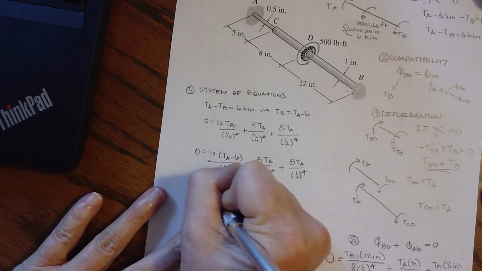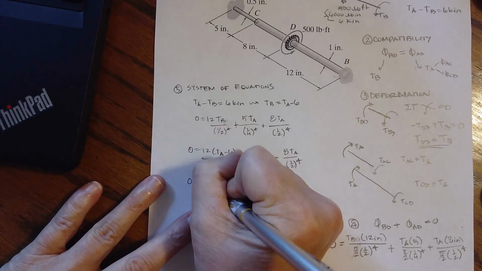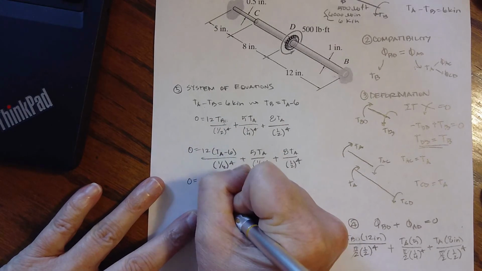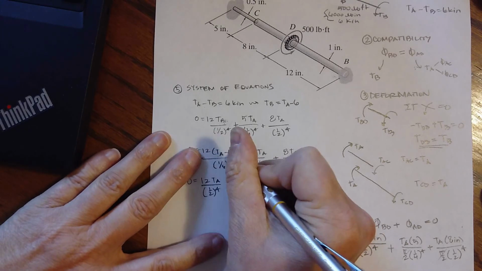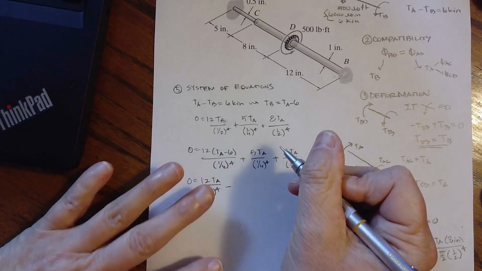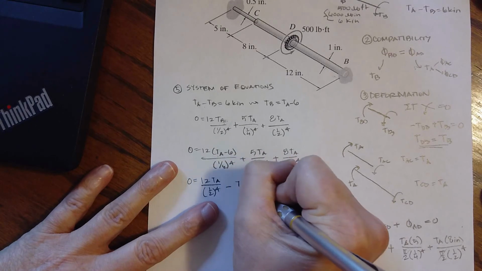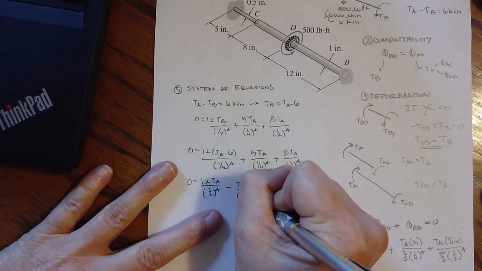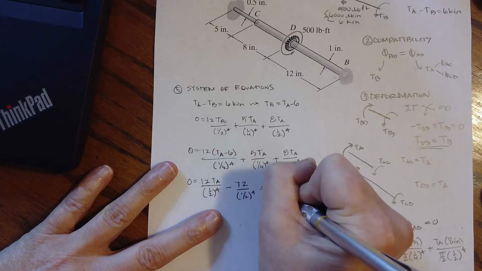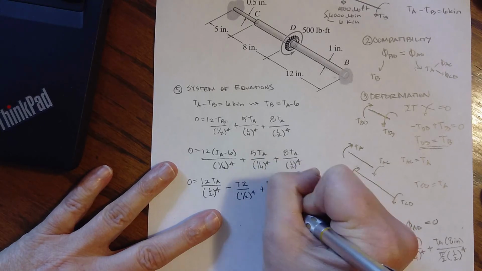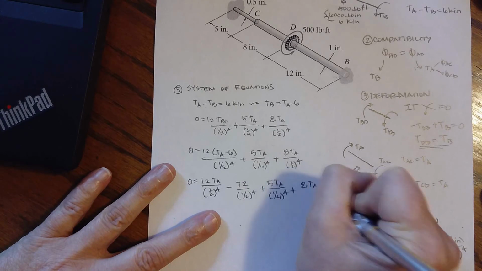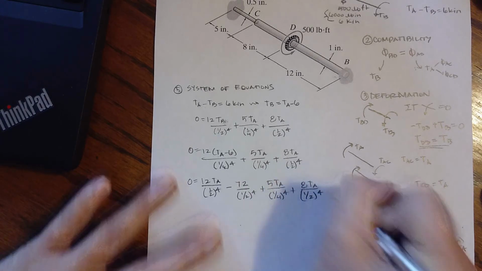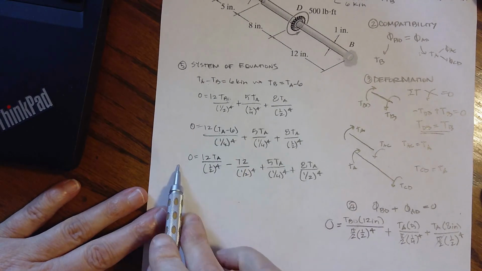And now we need to reduce this equation. So I have 12 TA over 1/2 to the 4th minus 12, 24, 36, 48, 60, 72, so 72 over 1/2 to the 4th, plus 5 TA over 1/4 to the 4th plus 8 TA over 1/2 to the 4th. So I'm going to simplify and bring this over.